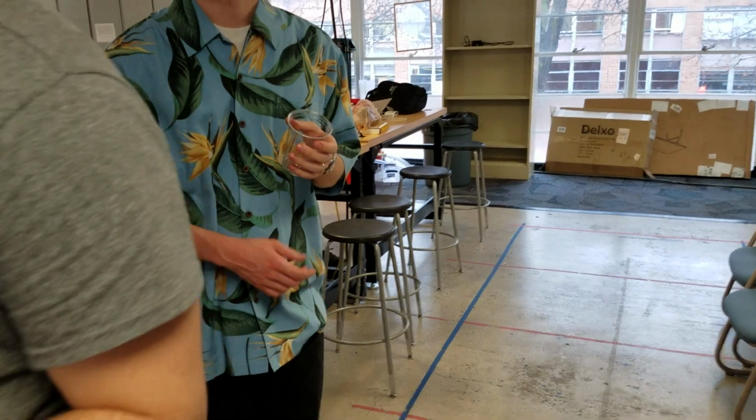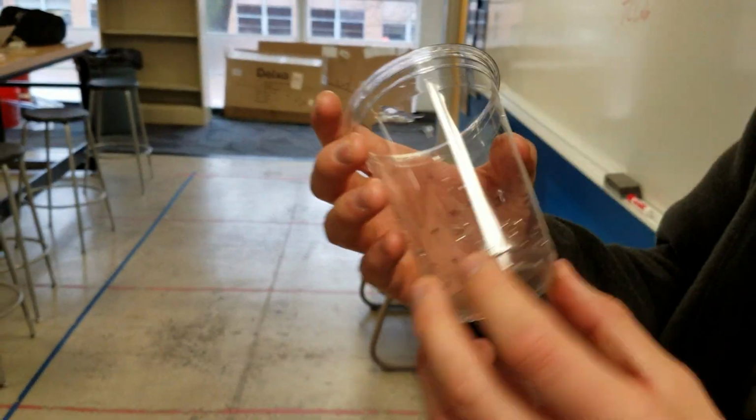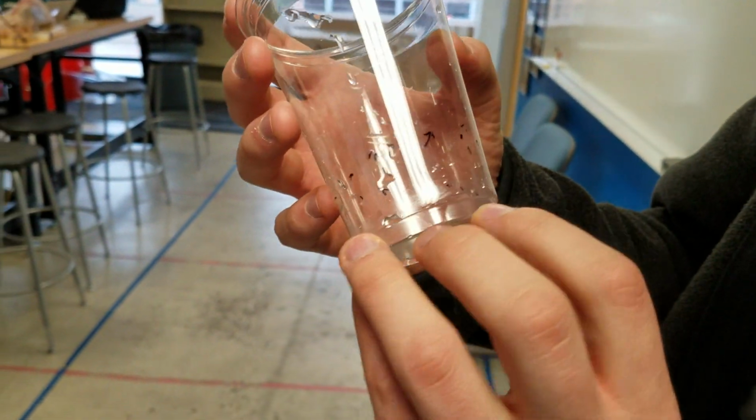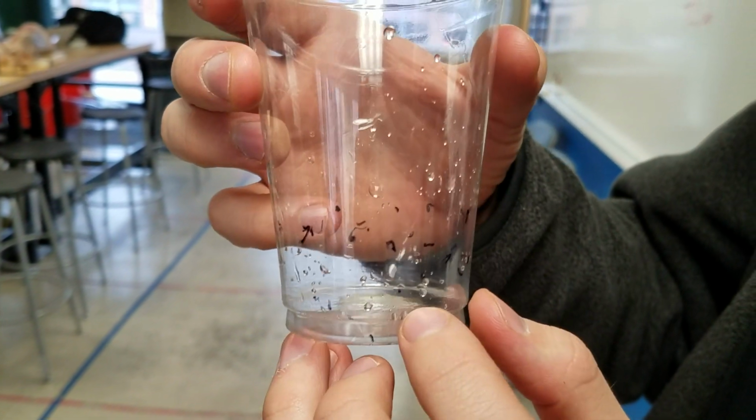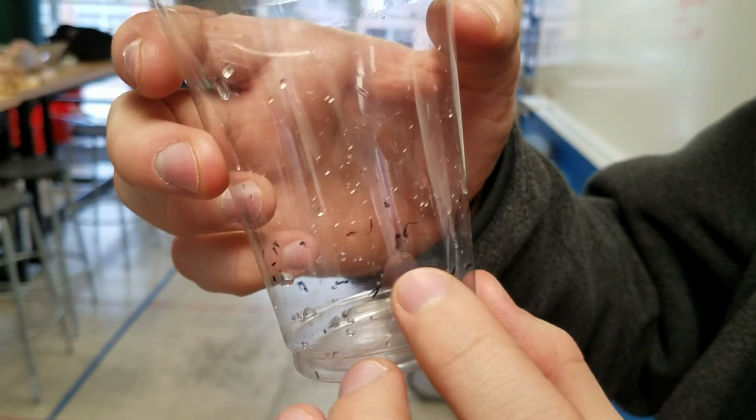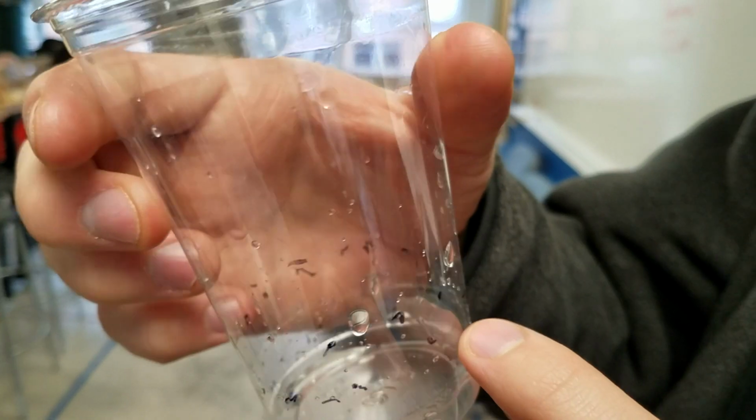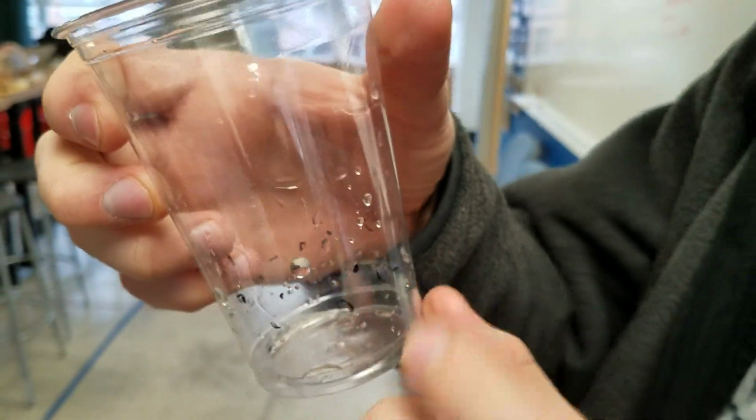Let's see Deer Creek. Where's Deer Creek? Okay, show us where you started. I think it started right here, to be honest. I'm not entirely certain. It went up and then it was high for a while, and then it started coming back down.